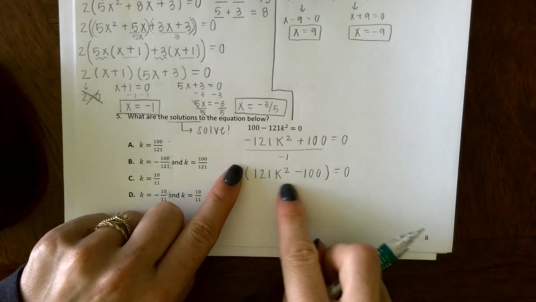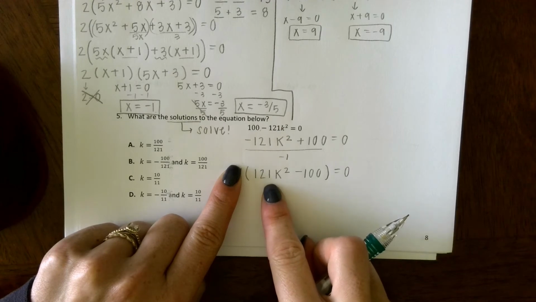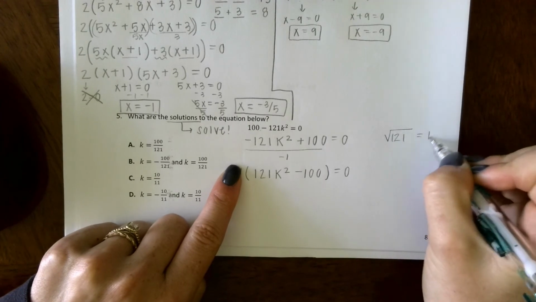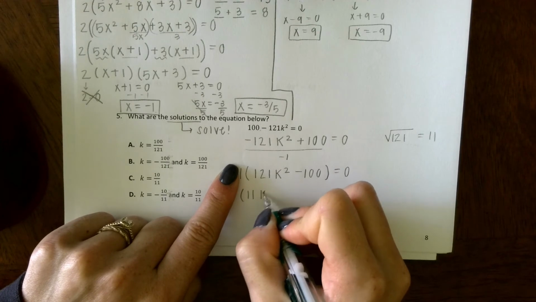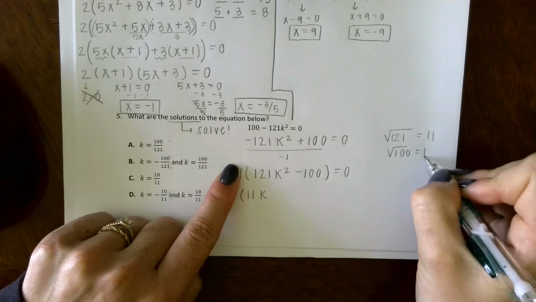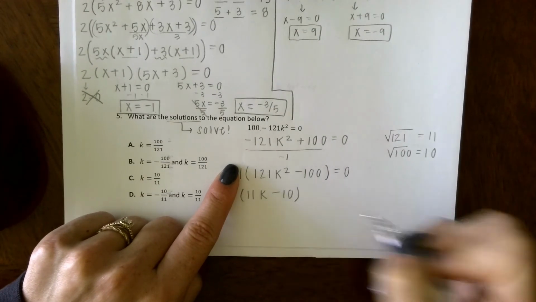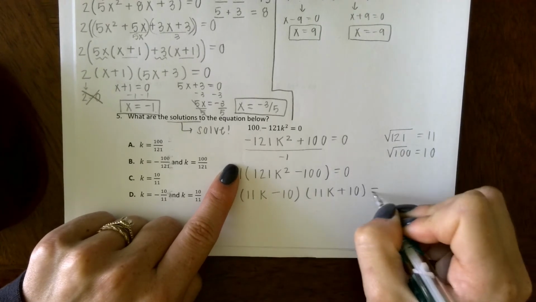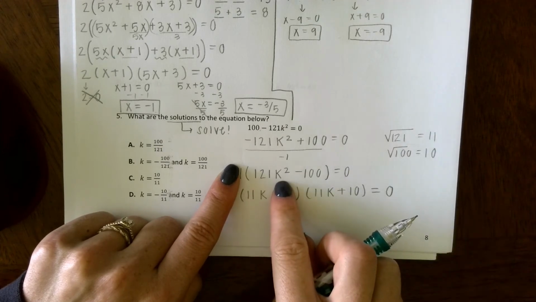Okay, I'm focusing just on the inside of these parentheses here, and we're going to use our difference of squares. We just found that the square root of 121 was 11. So the first part of my factor should be 11k, and the square root of 100 is 10. So I'll have 11k minus 10 and 11k plus 10. A little bit trickier there with the 121 in front of your k squared.